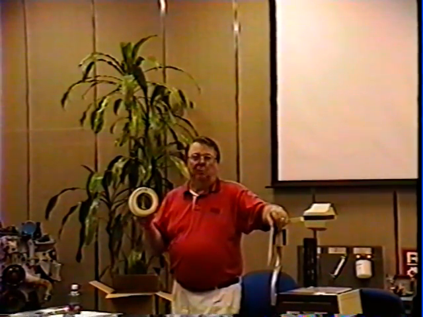Right. Because on this one, our competitors in the API coalescer run about 60, 65 pleats, and we're up at 90. But when you look at our dirt holding capacity versus theirs, and your life on the Delta P, theirs comes like this, and ours is going like that. It's a very dramatic difference.